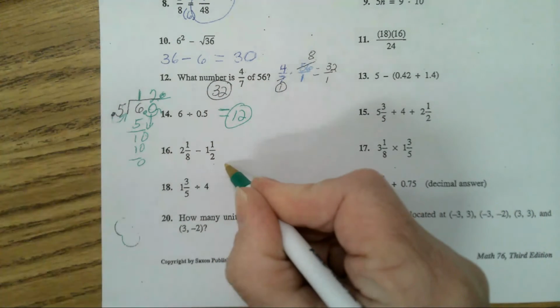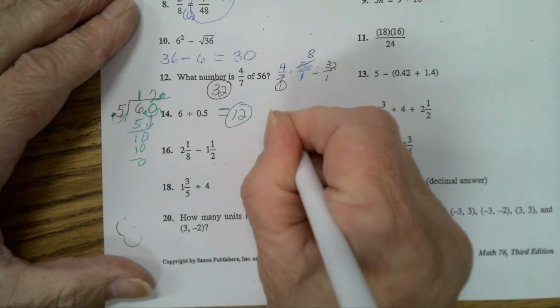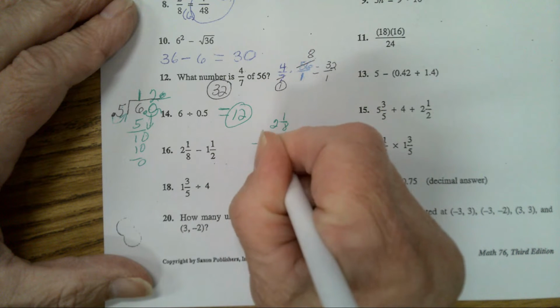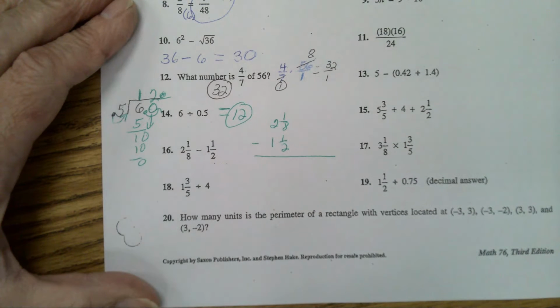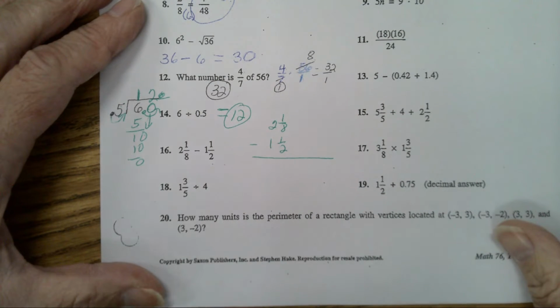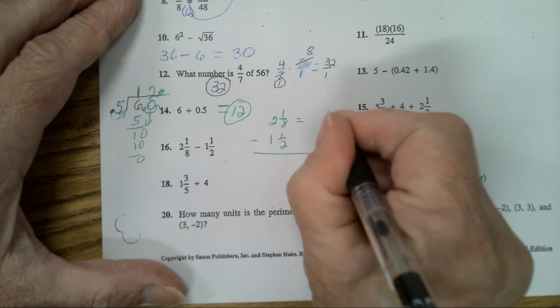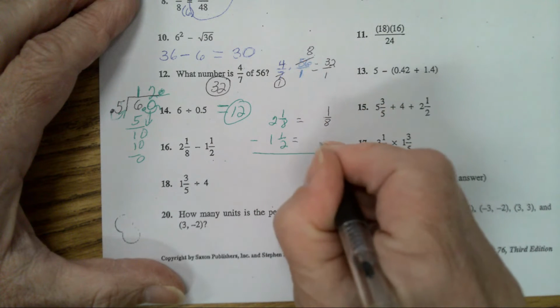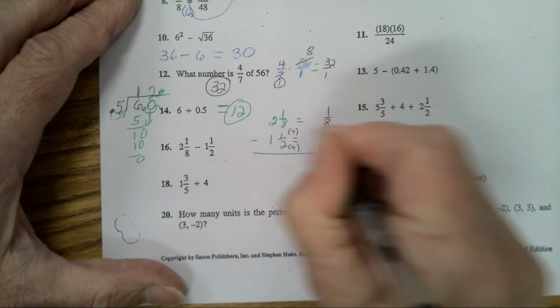In number 16, we have to subtract. And when you subtract fractions, you have to find a common denominator. I'm going to rewrite it vertically, which I've done there. What's my common denominator between an 8 and a 2? Yes, it's going to be an 8. Well, that's good. It stays the same. 1/2 is the same thing as 4/8.